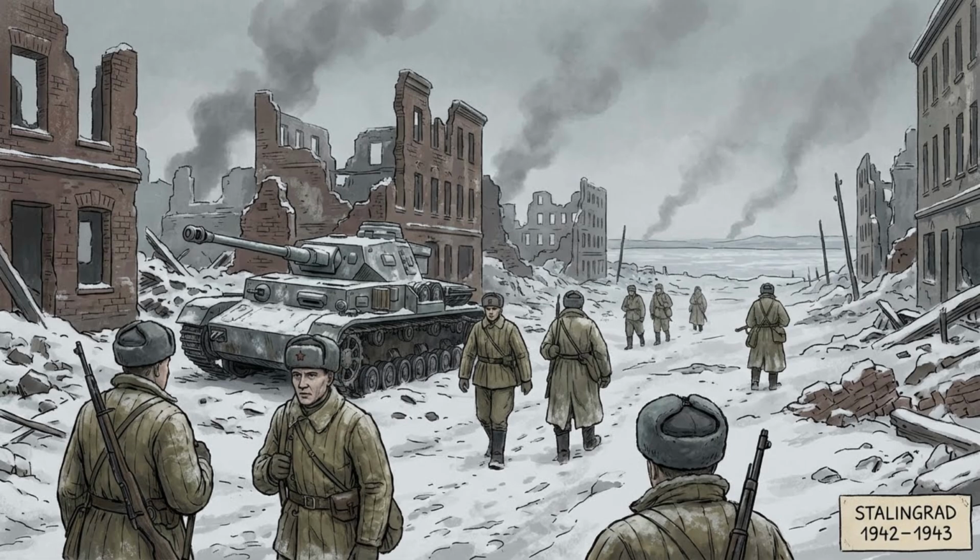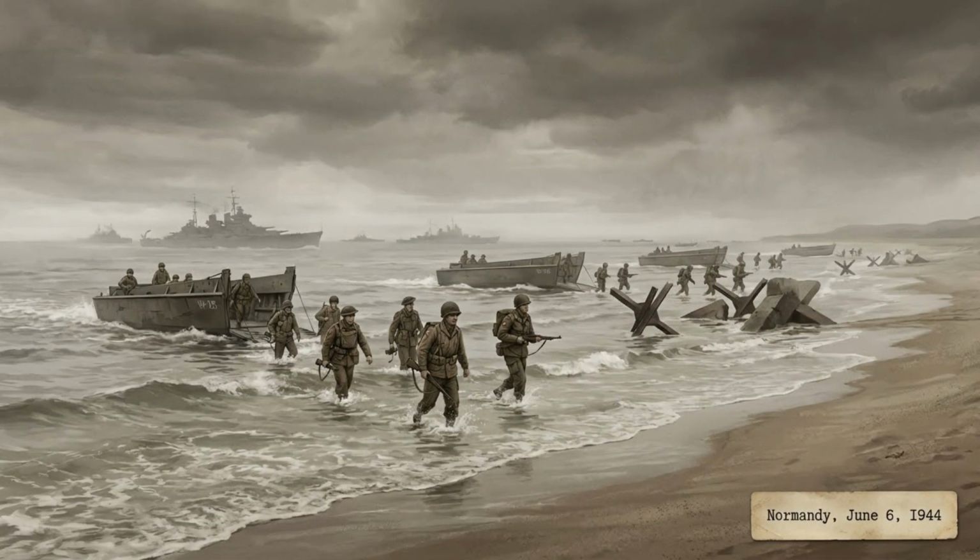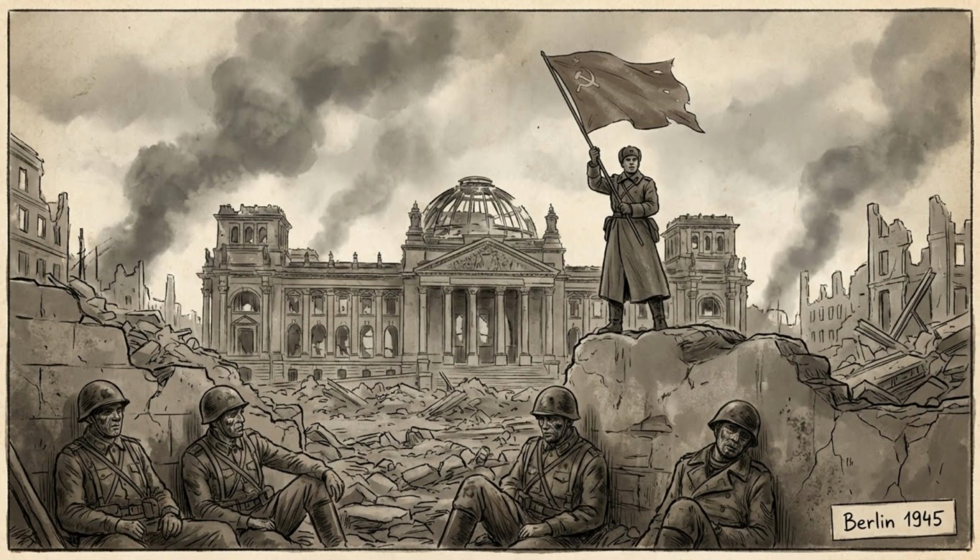In the West, on June 6, 1944, D-Day, Allied forces landed in Normandy, France. The Western Allies broke out of the beaches, liberated Paris, and advanced toward Germany from the west, while the Soviets advanced from the east. By early 1945, Germany was trapped between 2 massive armies. In April, Soviet troops entered Berlin. Hitler committed suicide, and on May 8, 1945, Germany surrendered.